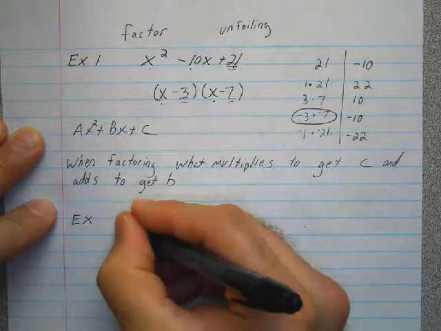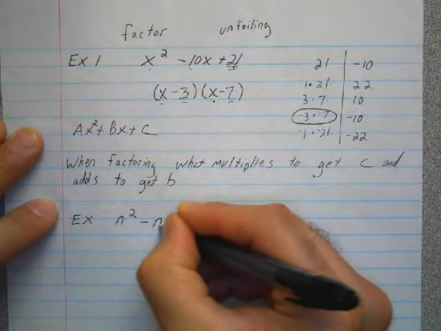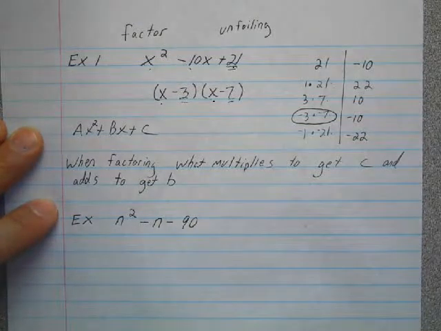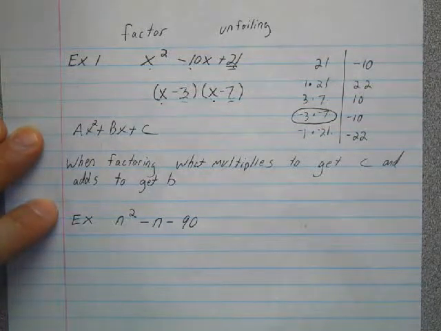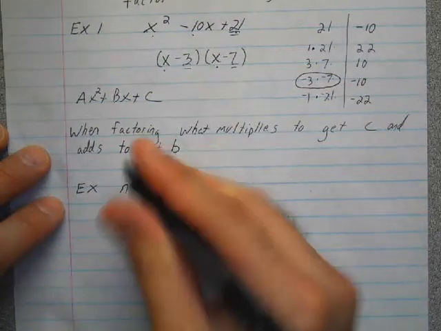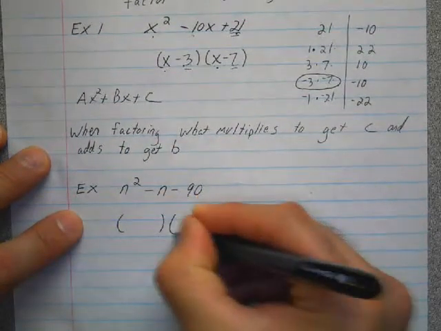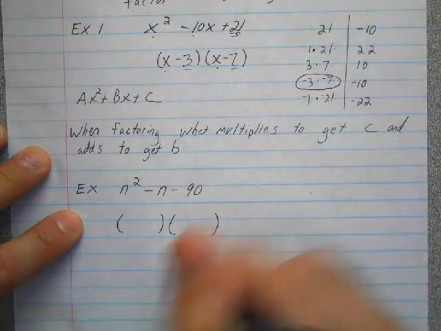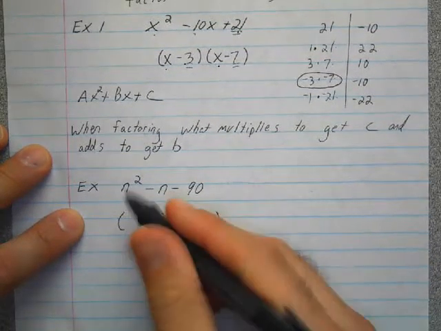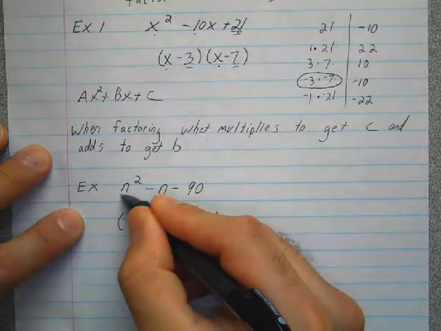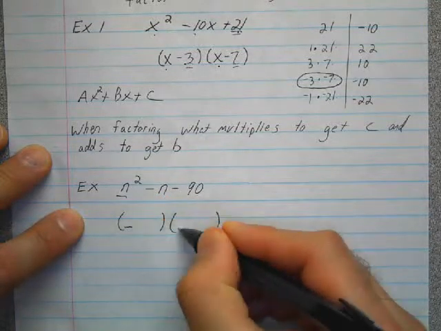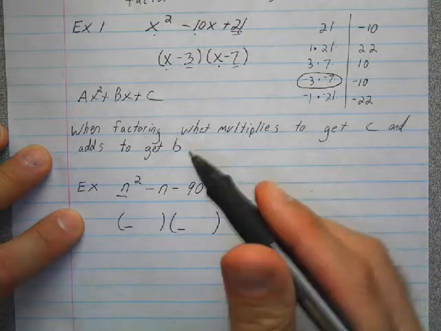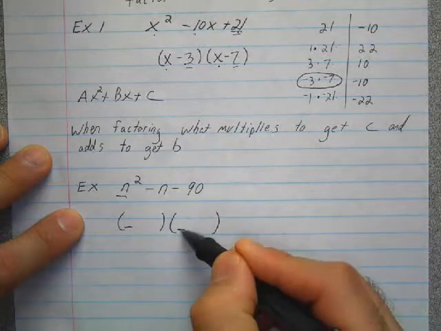I have n squared minus n minus 90. Well, the first thing I have to do is make my 2 parentheses. So for every trinomial, when a is 1, we're going to have 2 parentheses. The first 2 spots come from the first term. So these first 2 spots right here come from the n squared. So I have to think, what times what gives me n squared?